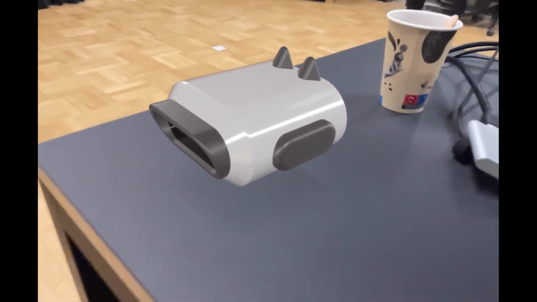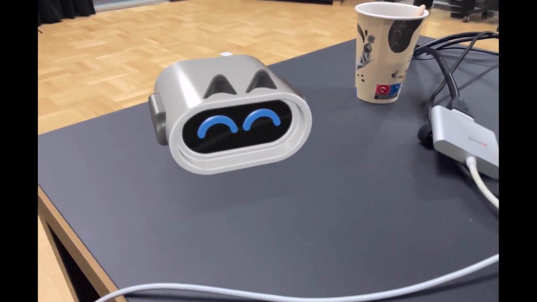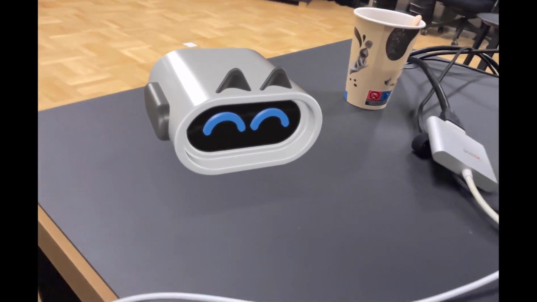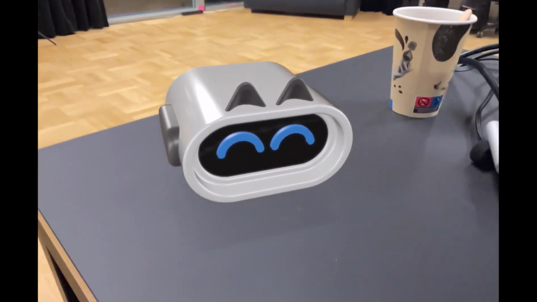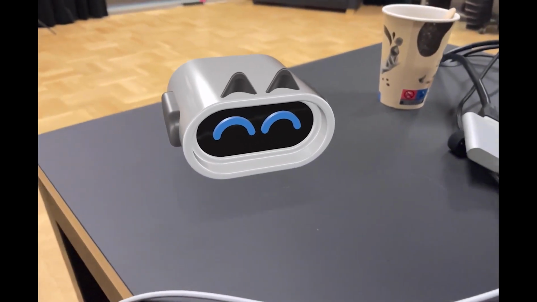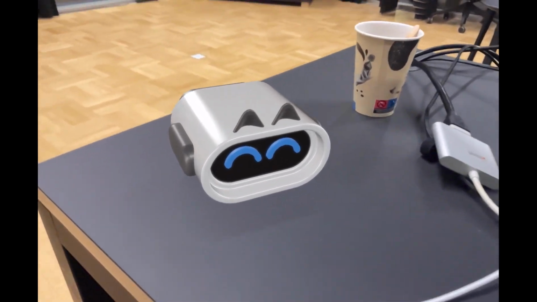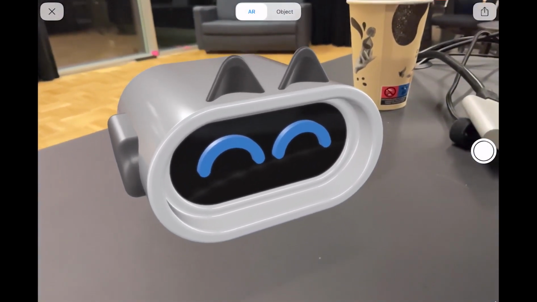So if you want to add interactions or make this robot move around or fly, jump, or add buttons, react to things, you can import this right into Reality Composer. So it'll be 100% compatible, and Reality Composer is available for macOS and iPad as well, also on iPhone. So it's already possible to use this object and play with it in AR quite easily.